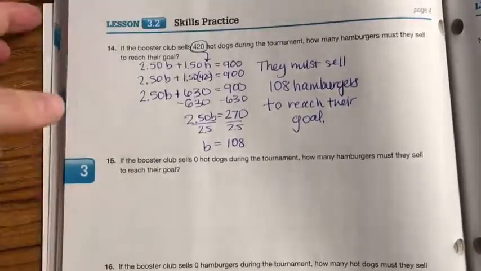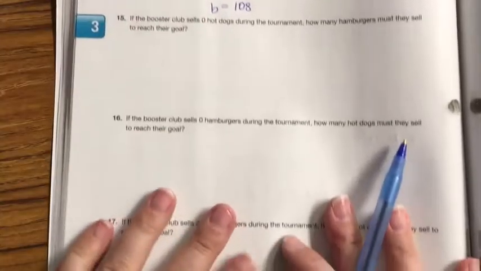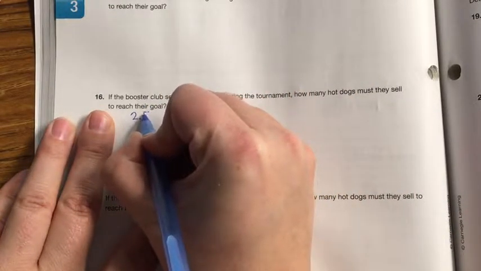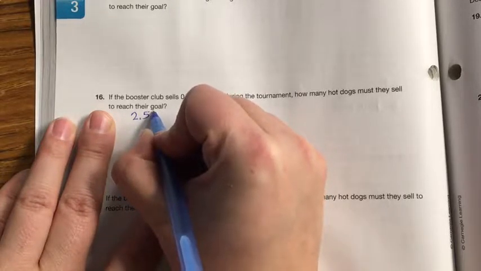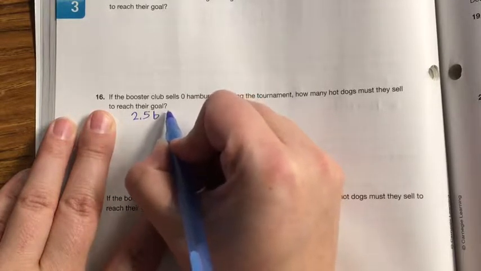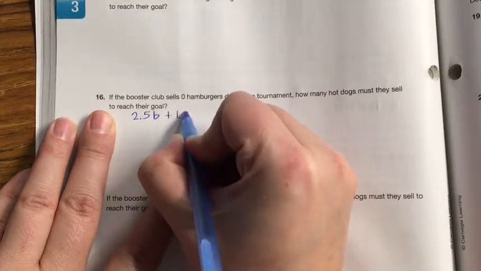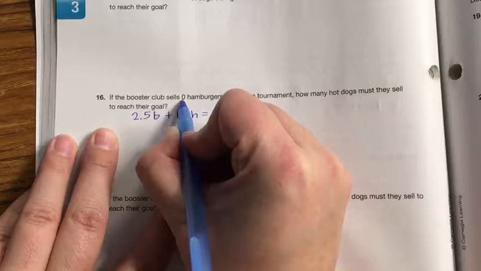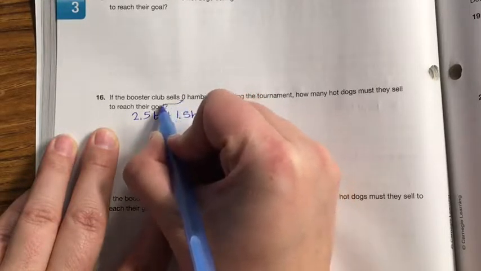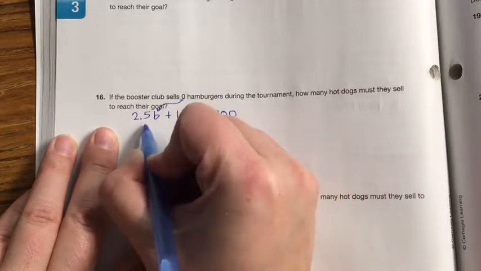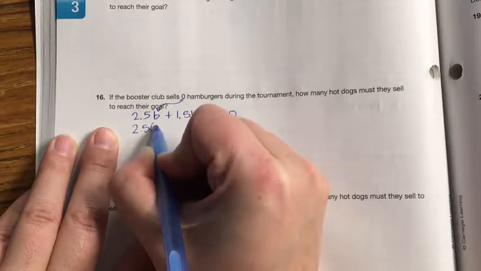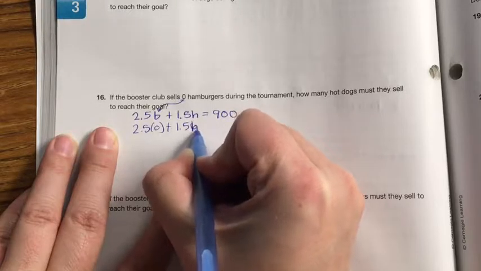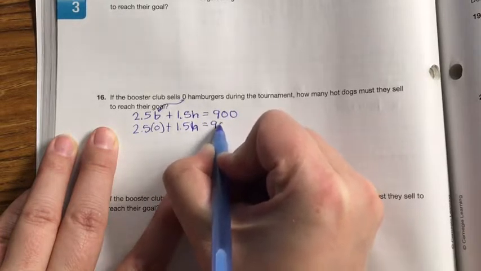What number? 16. So not 15, we're skipping over 15. And we're going to do the same thing. So start out by writing the equation down. I'm just going to write 2.5 because 2.50 is the same thing as 2.5. Plus 1.5h is equal to 900. And it says 0 hamburgers, so that's going to go in for the burgers. So if I add 2.5 times 0, what is that equal to? Yeah, it's just 0. So it's as if it wasn't even there, right?